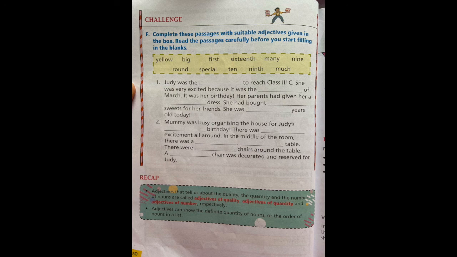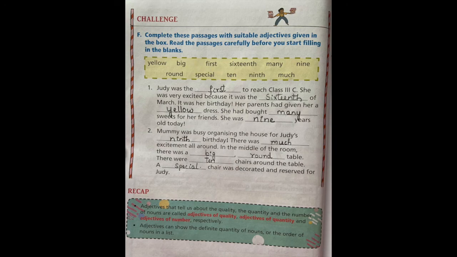Adjectives can show the definite quantity of nouns or the order of the nouns in a list. So as we understood, it tells us the definite quantity, the definite number of the noun, and also it tells us about the order of the nouns in a list. Right? So I hope you all understood.